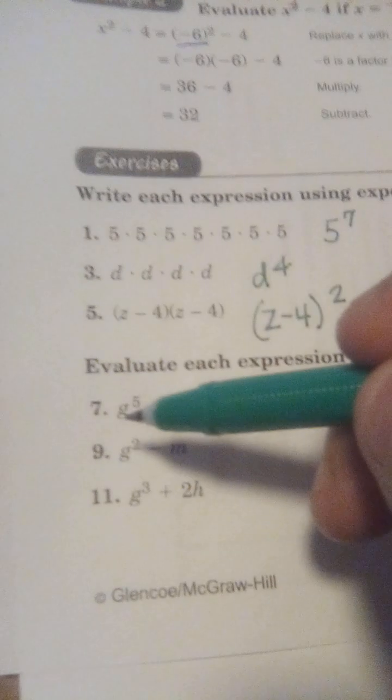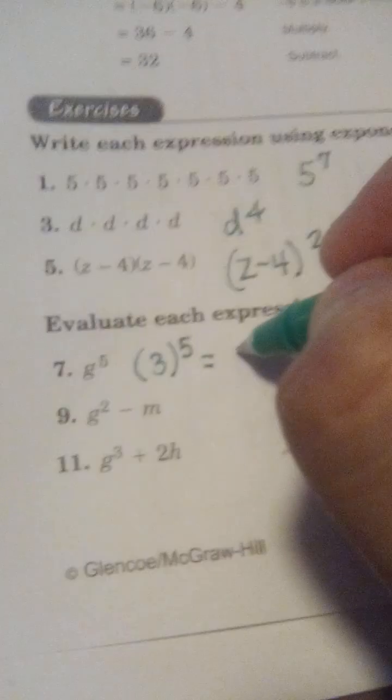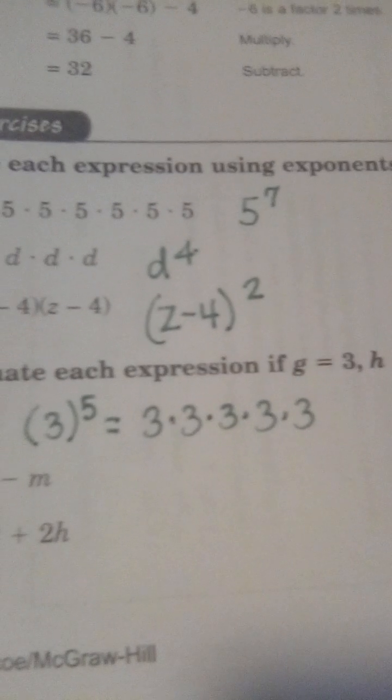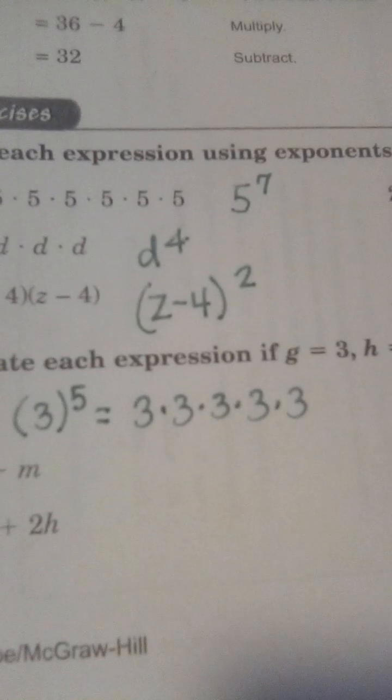We have g to the 5th power. What is g? 3 to the 5th power, right? How many times do we multiply the number 3? 5 times. We have 3 times 3 is 9. 3 times 3 is 9.